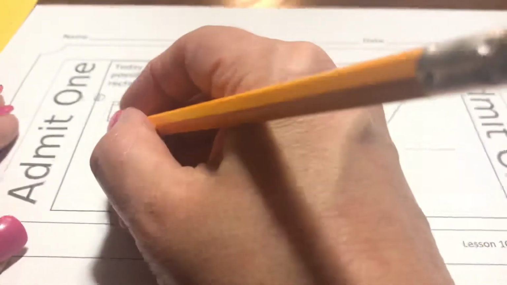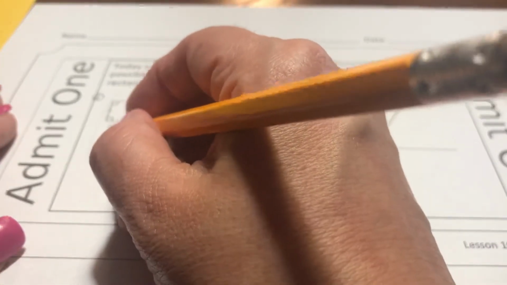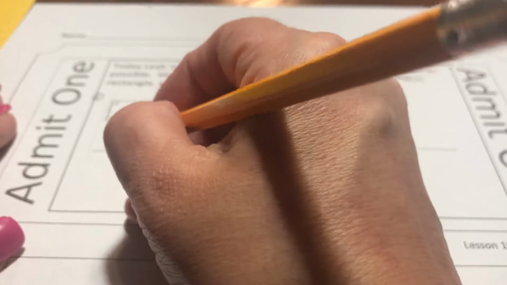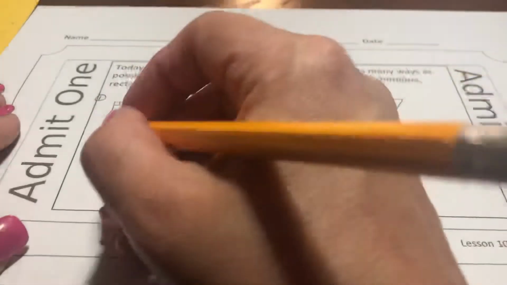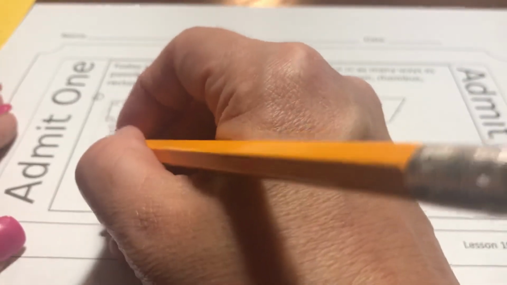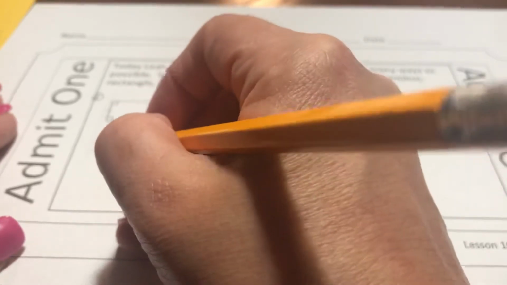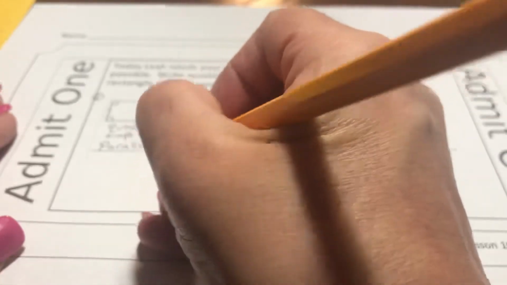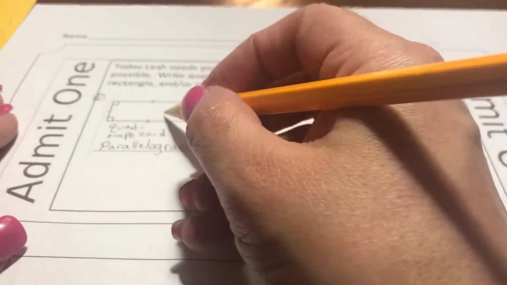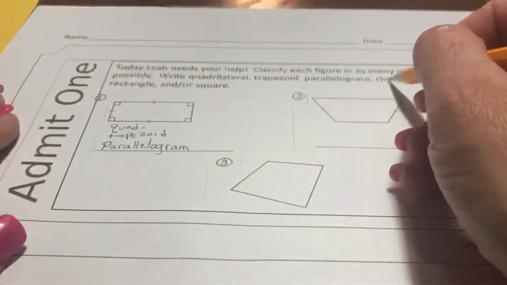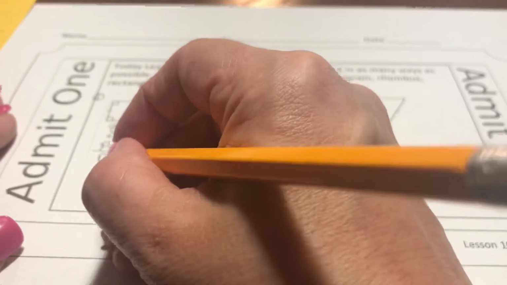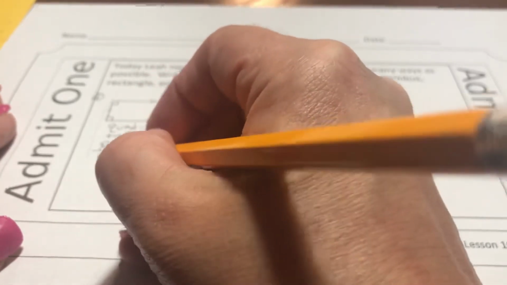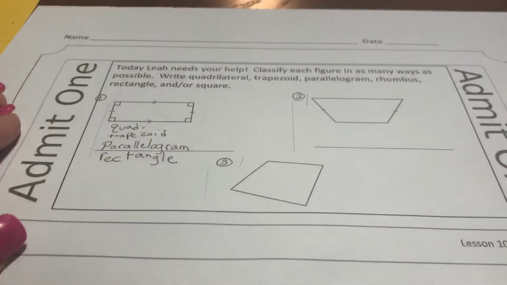After the quad, going down the line, it's a trapezoid. Then it's a parallelogram. So Dylan, that's another one of my favorite words. I love that word, parallelogram. Okay, then, is it a rhombus? No, but it's a rectangle. And that, my friend, is as far as you can go with that shape. So it's 4 different things.